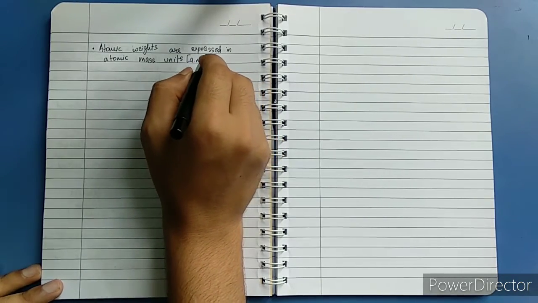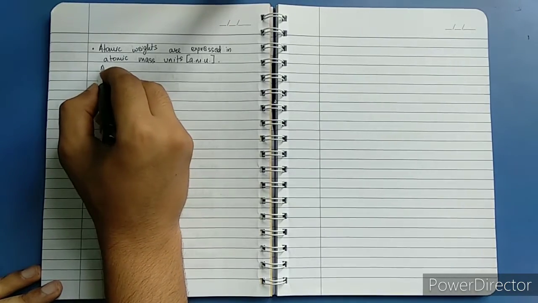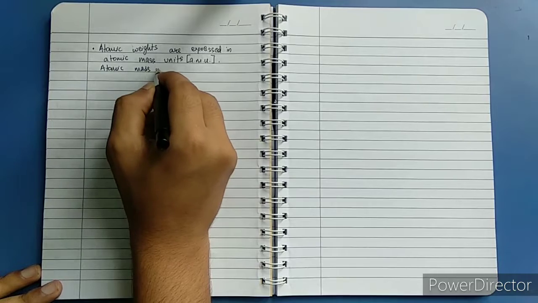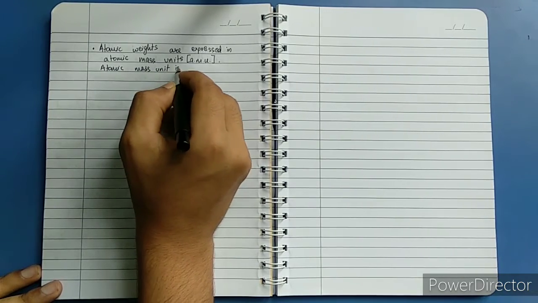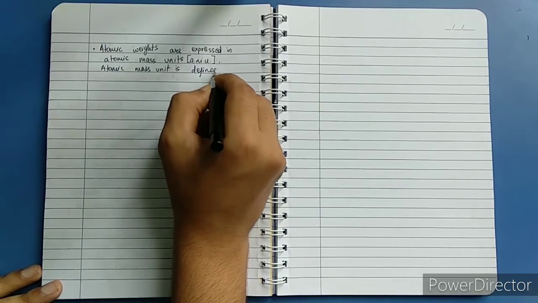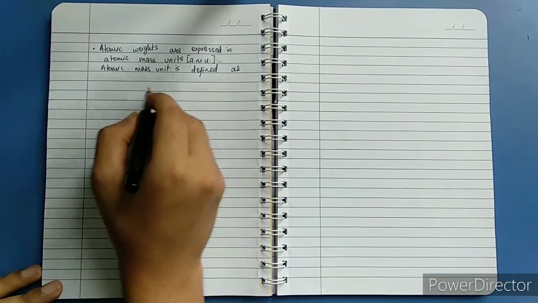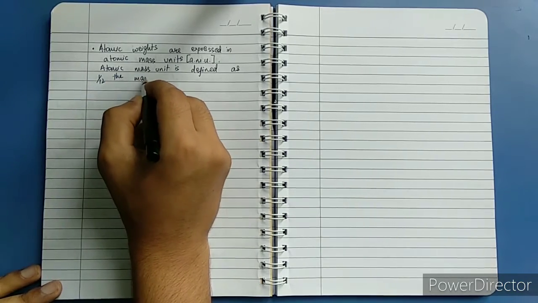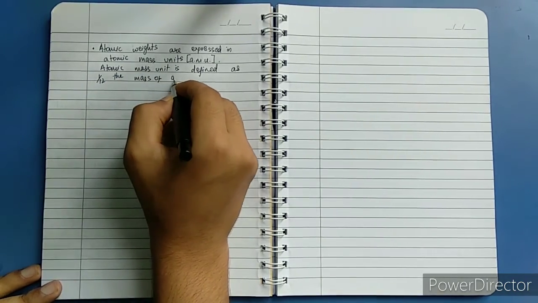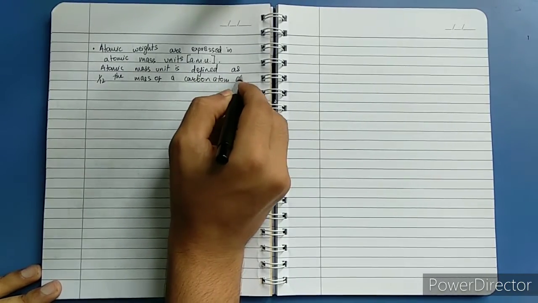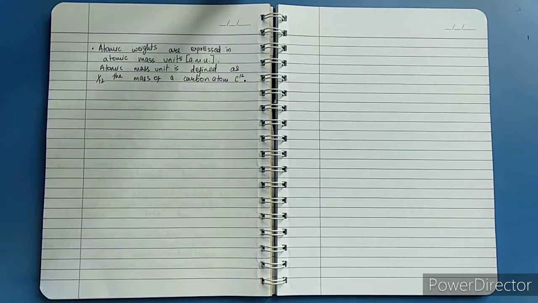What is an atomic mass unit? One atomic mass unit is defined as one-twelfth the mass of a carbon atom C12. So this is our atomic mass unit.